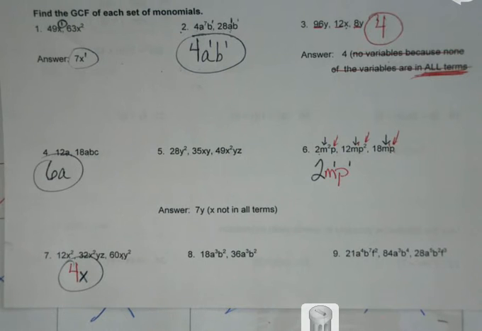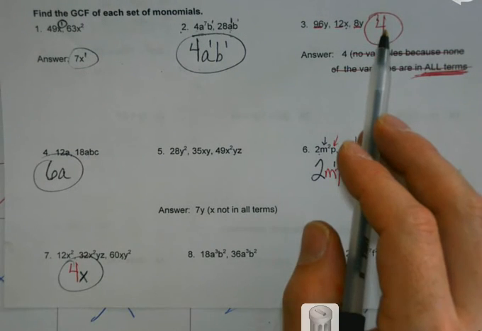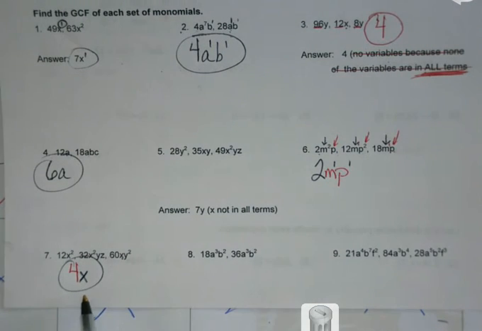Okay, so we've seen anything from just a number to a number and a variable to a number and two variables. We're never quite sure. So if there's more than one x or y or z, that's what the variable is. Let's say x, just like 12x and 32x, it's just x because there's 2x.